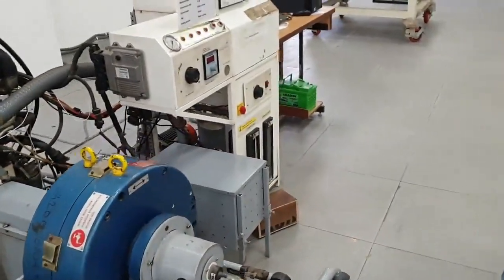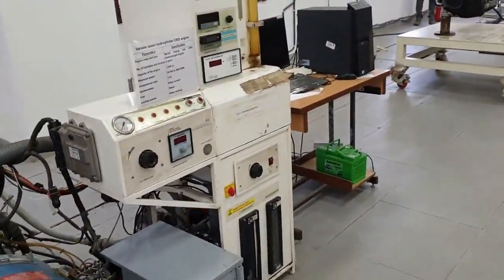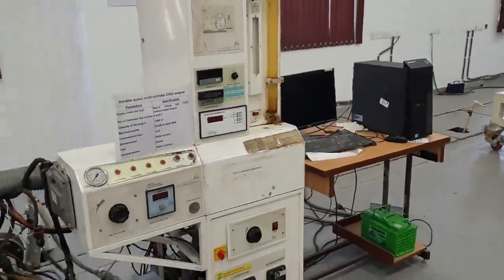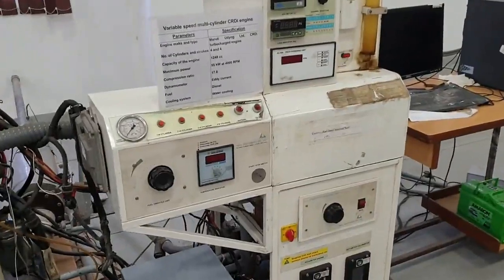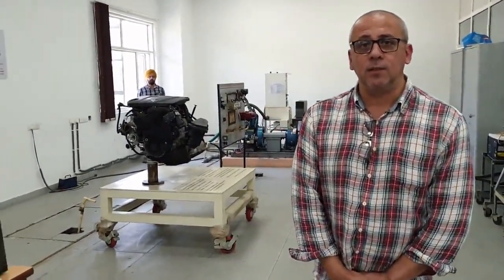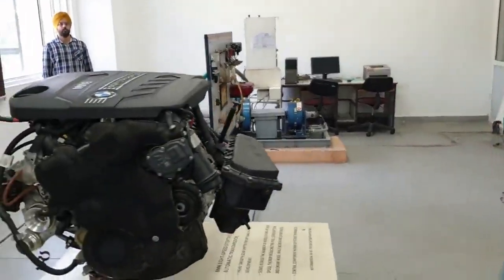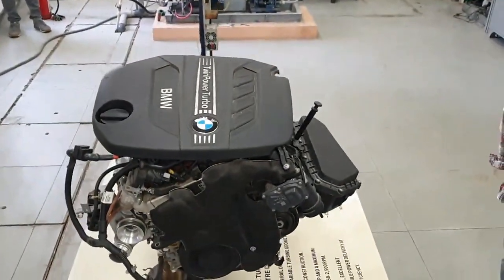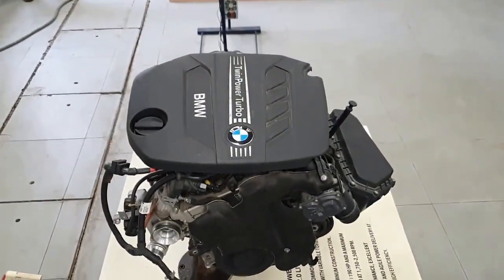We also have the apparatus which can help us in analyzing the engine performance, emissions, as well as your fuel consumption, torque variation. You can easily control and study those parameters and the effect of emission analysis as well. Donated by BMW. It is a 3 series engine. It is a 4-cylinder, 2-liter engine.